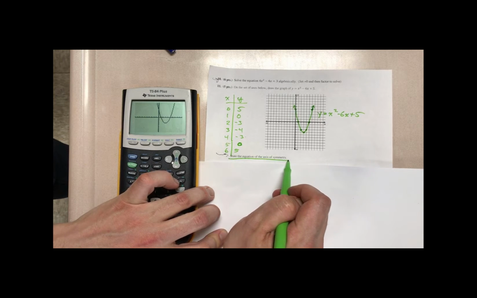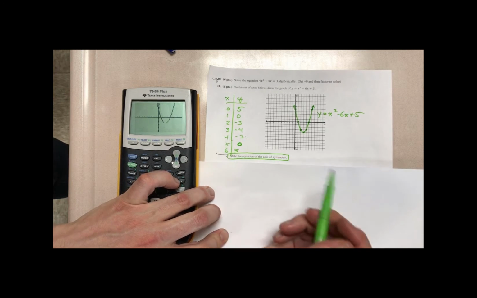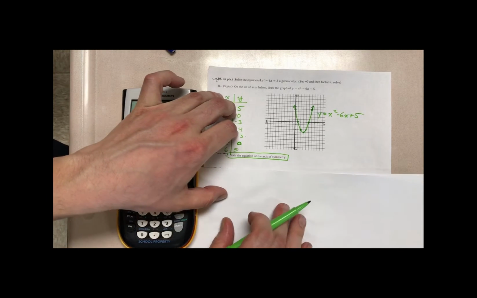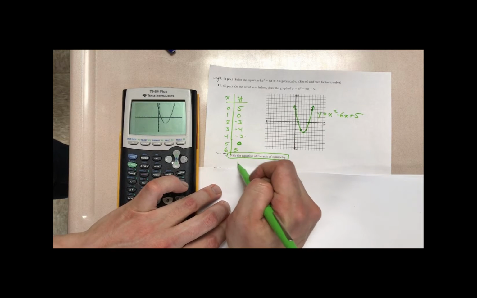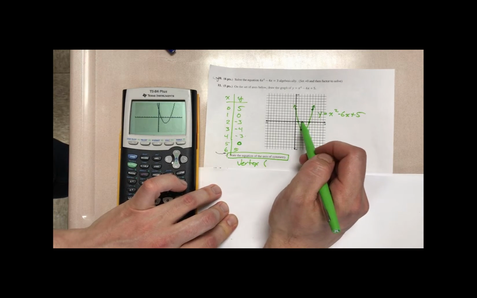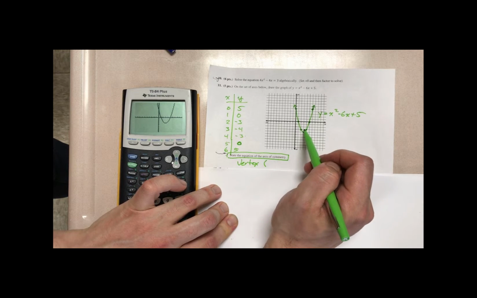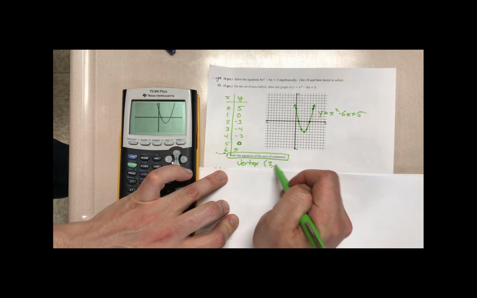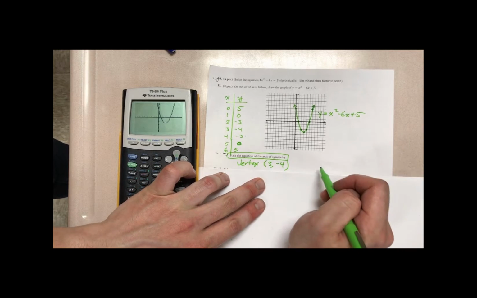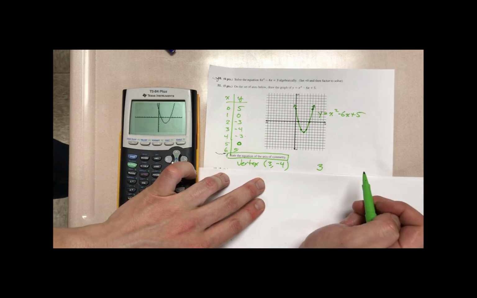It says state the equation of the axis of symmetry. And we have to remember that the equation of the axis of symmetry is an equation. It's not just a number. So the vertex here is going to be here at 1, 2, 3, negative 1, 2, 3, 4. At 3, negative 4. And the axis of symmetry is 3.